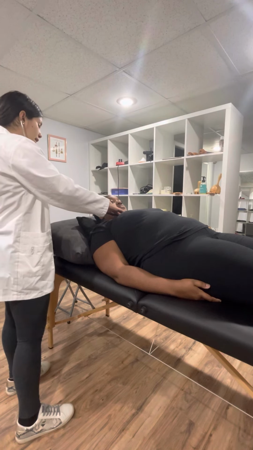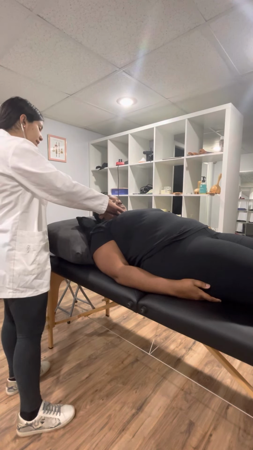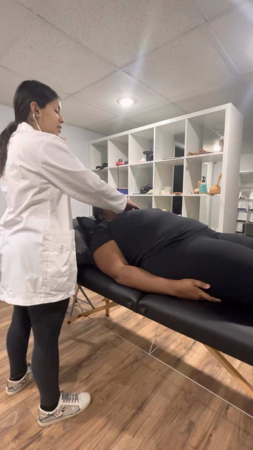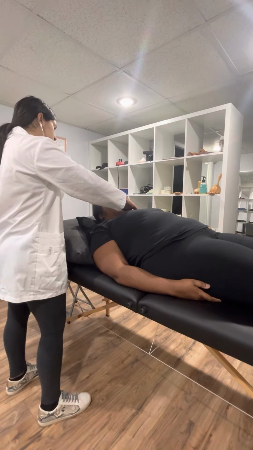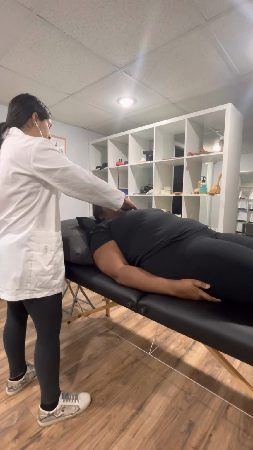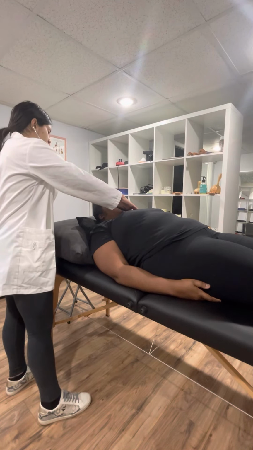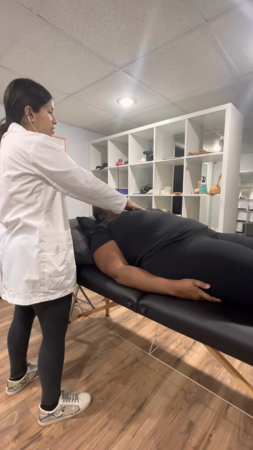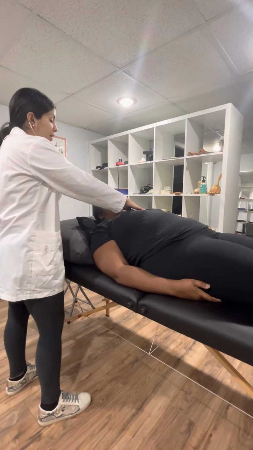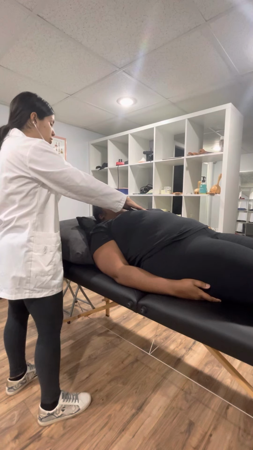From there, we're going to move on to the pulmonic, which is in the 2nd intercostal space on the other side, on the left sternal border. So this is the pulmonic. Erb's point is in the third intercostal space at the left sternal border.